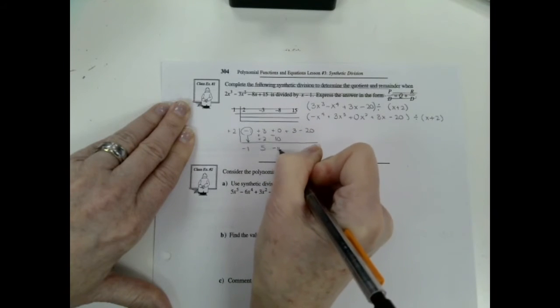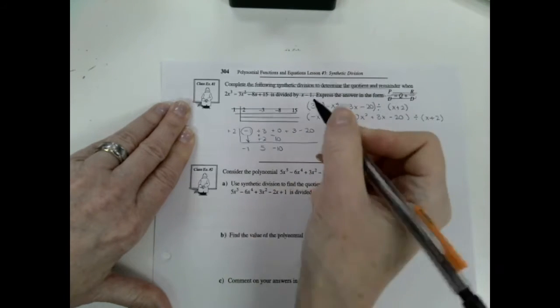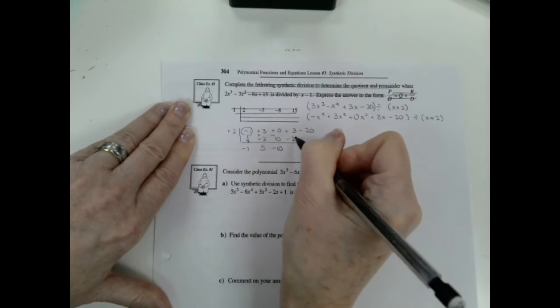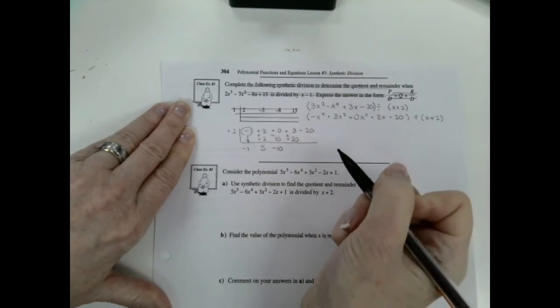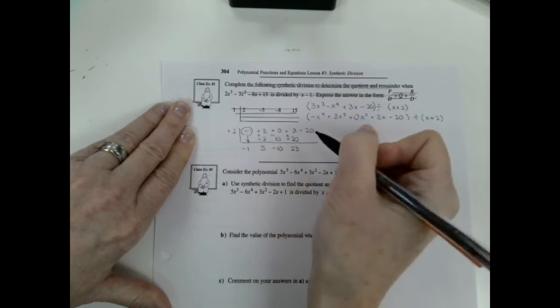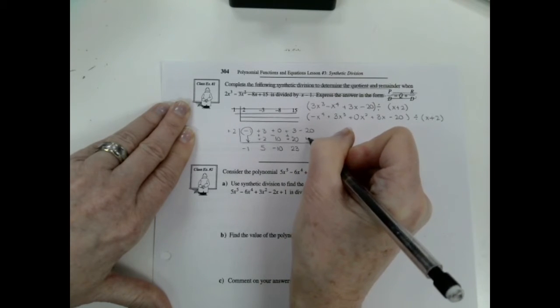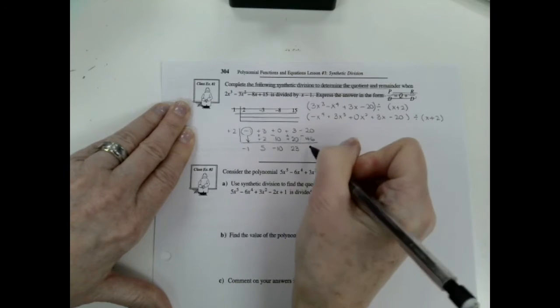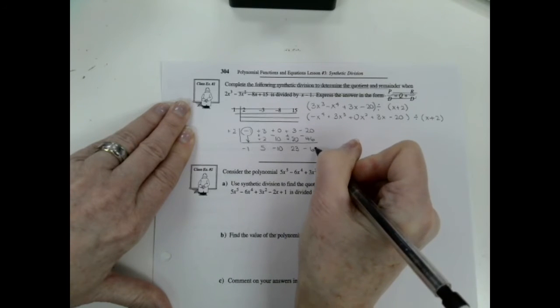Subtract gives me negative 10. 2 times negative 10 is negative 20. Subtract, add the opposite, so I'll have 23. 2 times 23 is 46. Subtract, and I get negative 66.